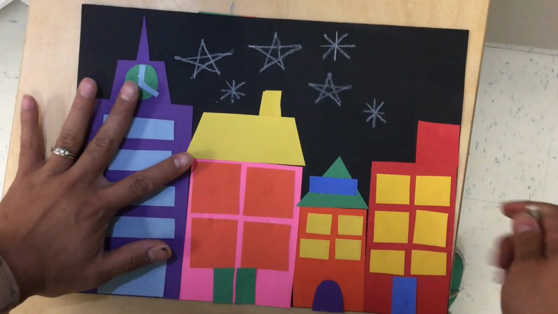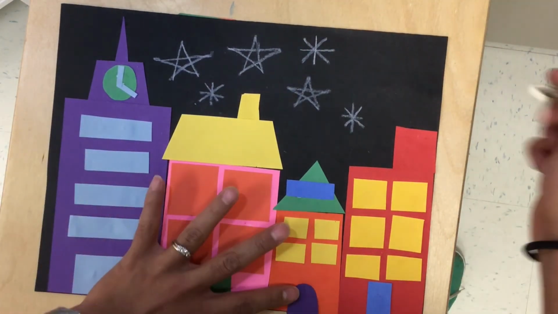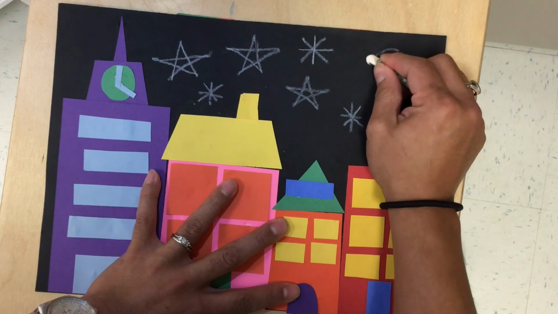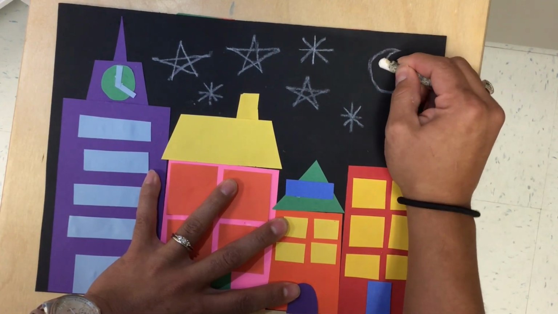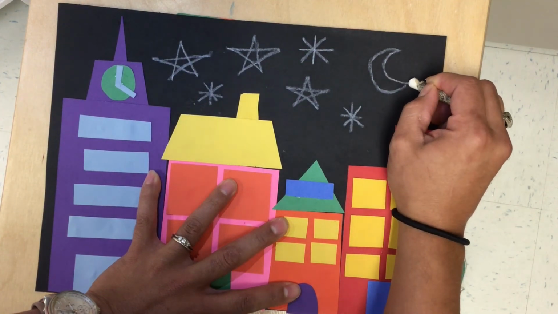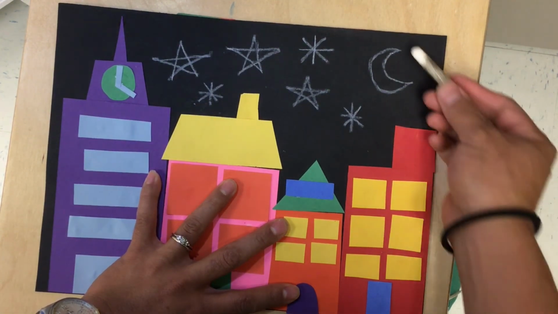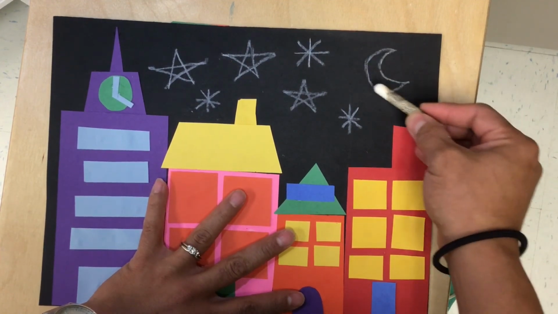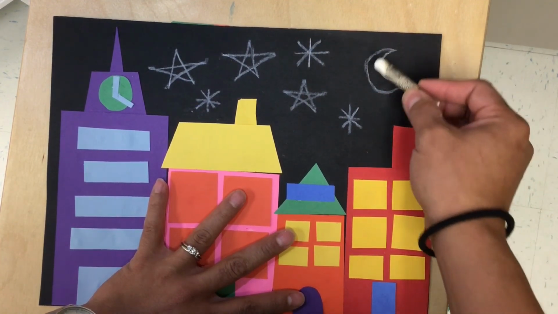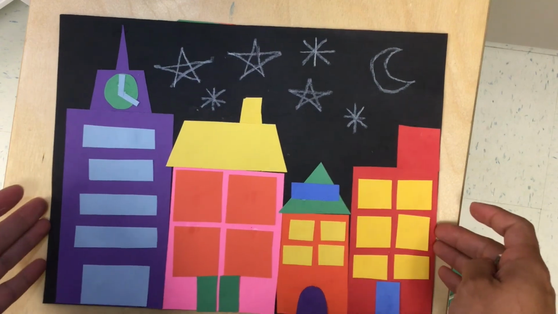Now, the shape of a moon, a crescent, is actually a letter C, with another smaller letter C inside of it. Again, if this shape is a little too challenging, then you can make yours a full moon by just creating a circle. It is completely up to you.